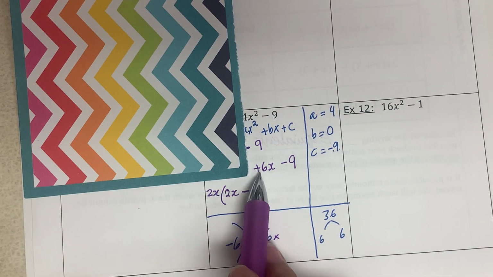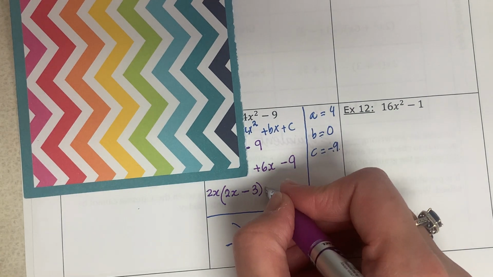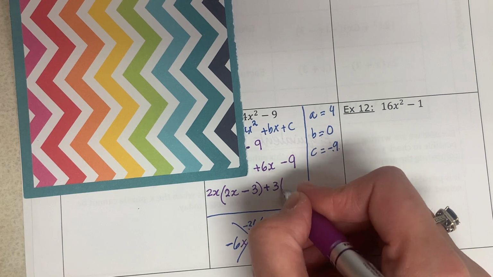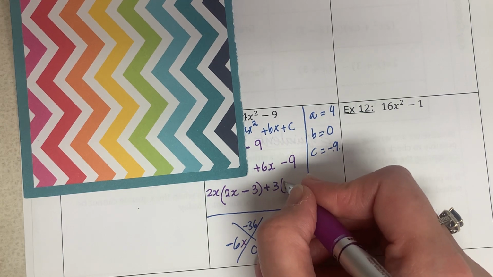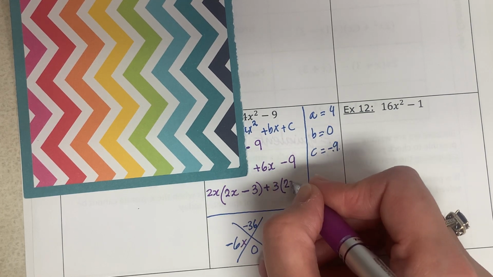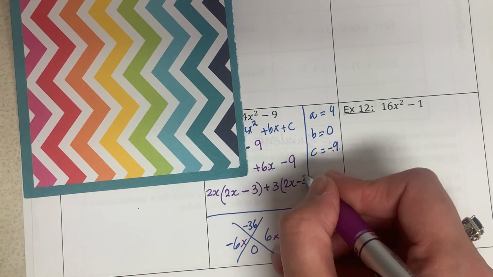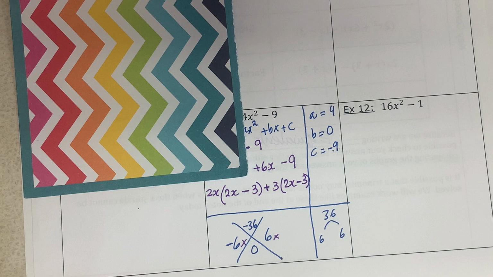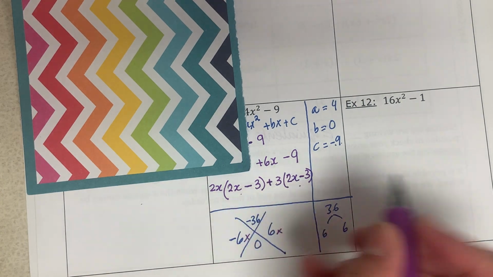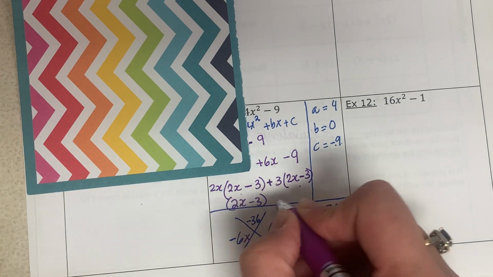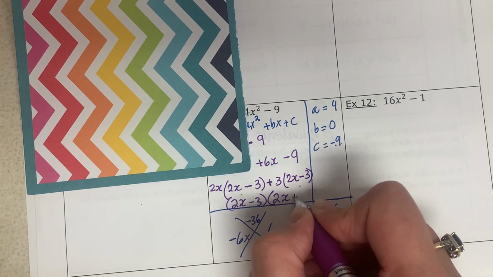Now you're here. This is plus, so you have to take the plus. Your greatest common factor is a 3. 6 divided by 3 is 2. X divided by nothing is an x. 9 divided by 3 is a 3. The 2 groups are the same, so there you go. I was correct. And then you're left with 2x plus 3.